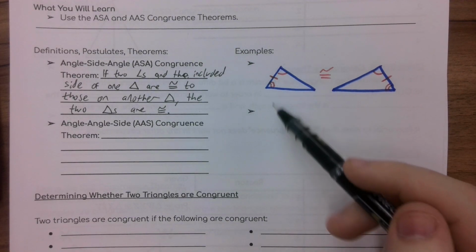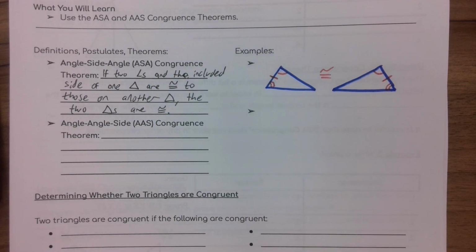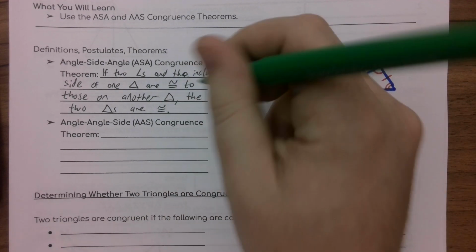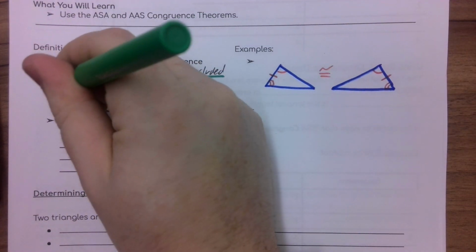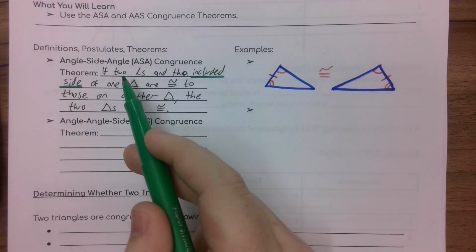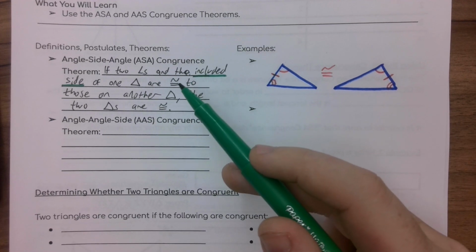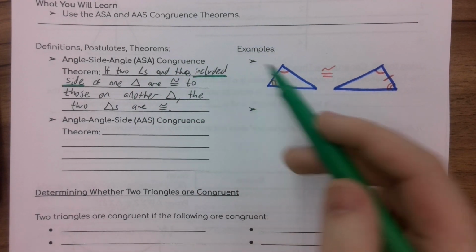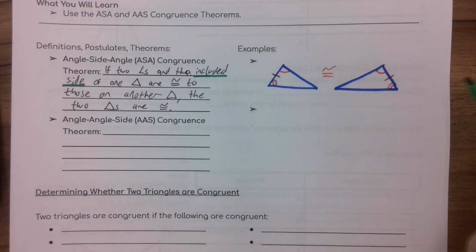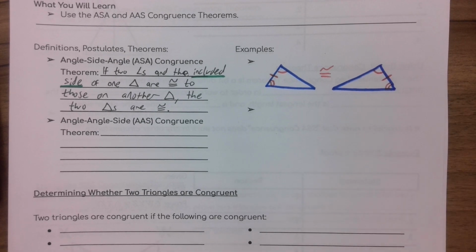If two angles and the included side, what do we mean by included side? That just means the side in between those two angles. It's like a sandwich of angle, a side, and angle. If two angles and the included side of one triangle are congruent to those of another triangle, the two triangles are congruent. Perfect.